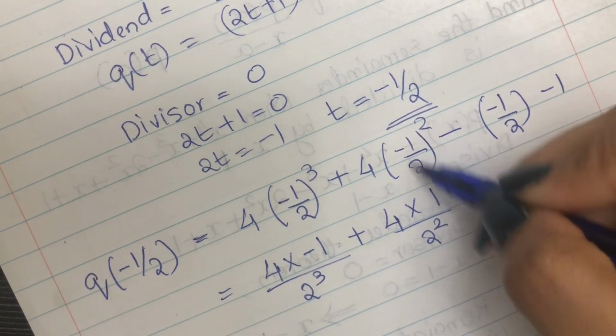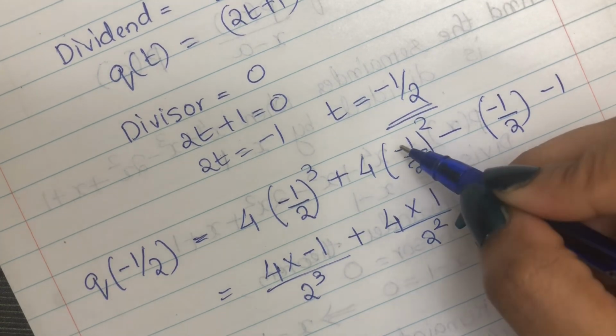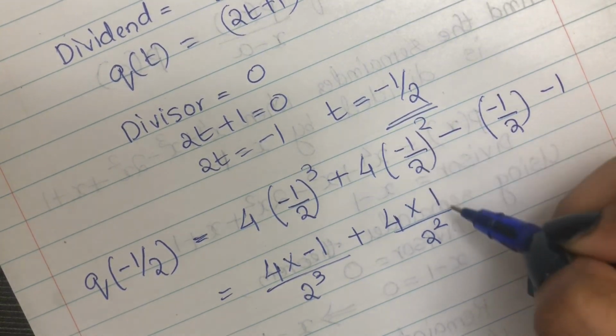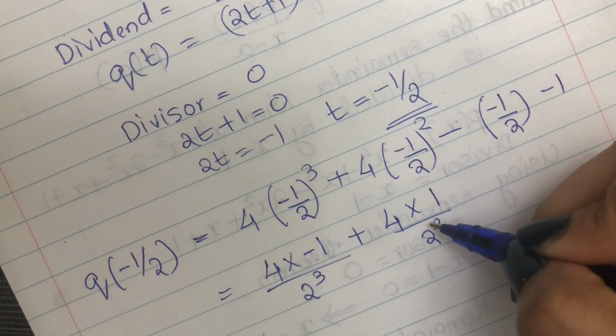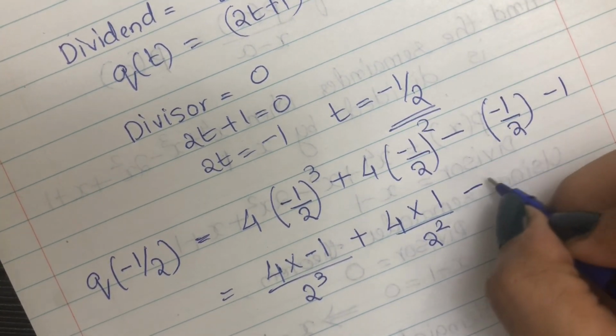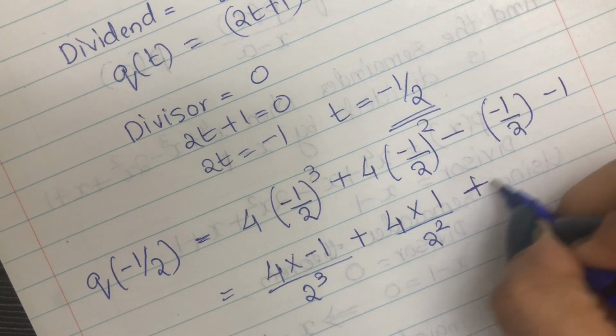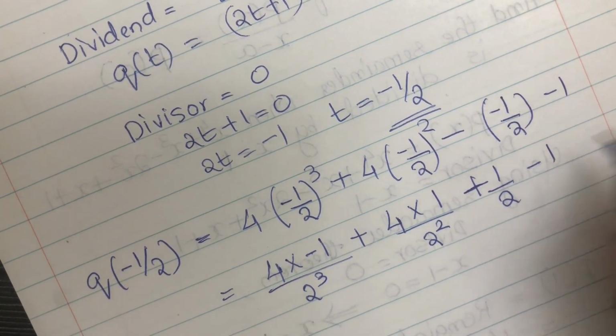I opened the bracket. So minus 1 by 2 will be what? Minus 1 square by 2 square. Minus 1 square is 1, and then 2 square is this one. So minus and minus will be what? Plus 1 by 2 minus 1.